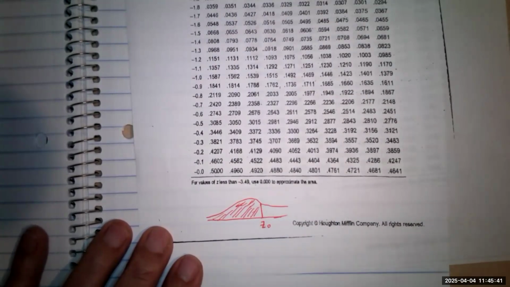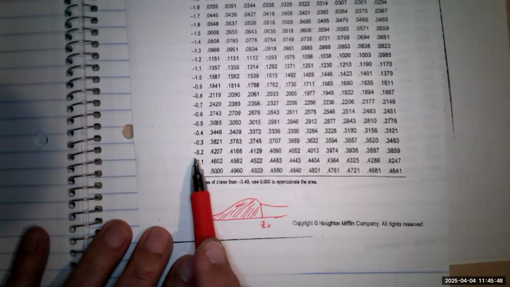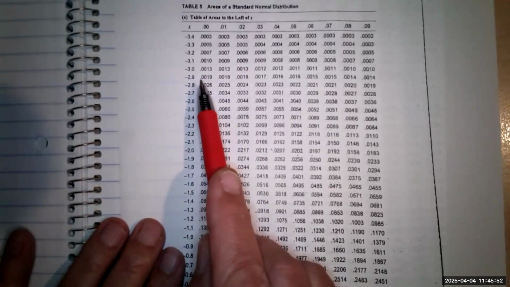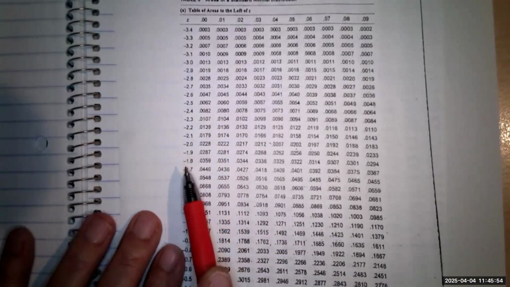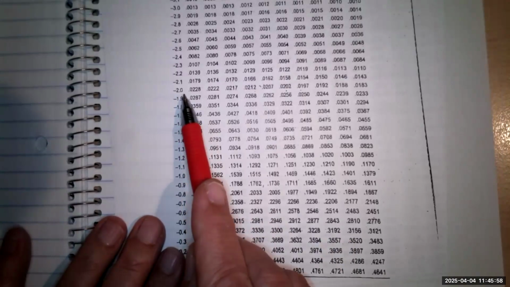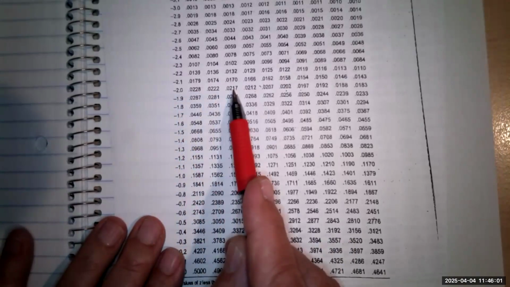For example, if Z is negative 2.2, we identify the 2 first, that's a negative 2.0, then 0, 1, 2.